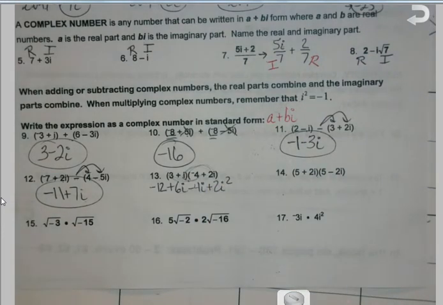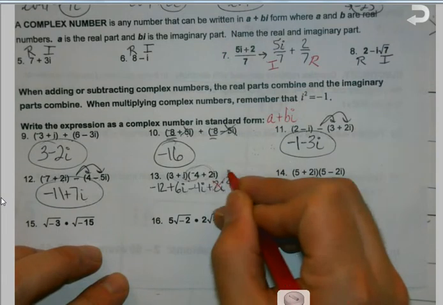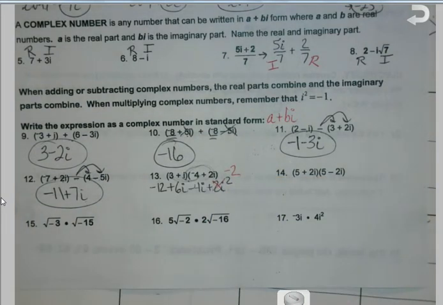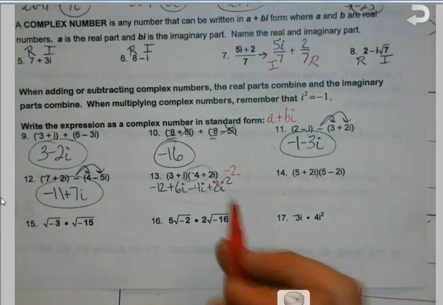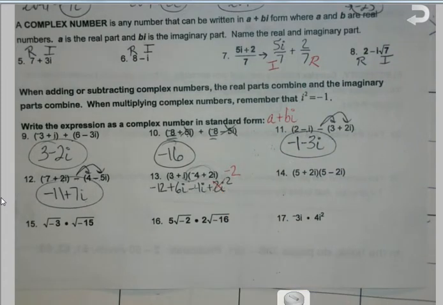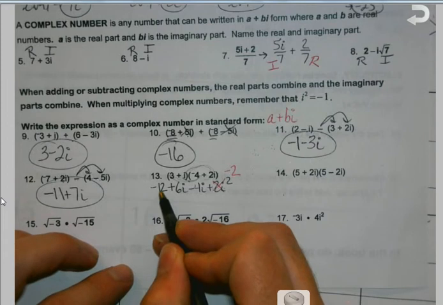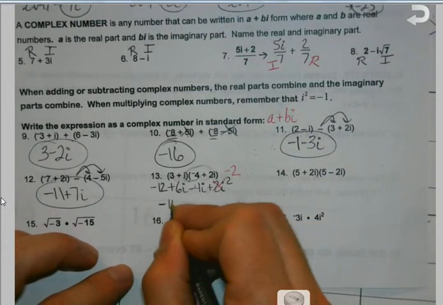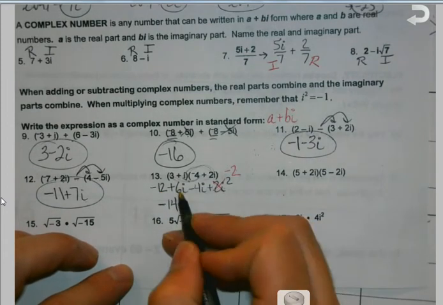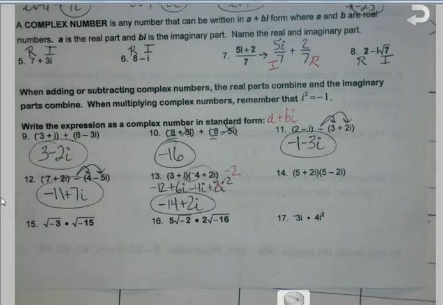But there's lots of simplifying to do here. For instance, a positive 2i squared, again, I'm just going to change the sign. That's basically going to become negative 2 because I replace i squared with negative 1. 2 times negative 1 is negative 2. And now I combine like terms. Negative 12 minus 2 is negative 14. 6i minus 4i is 2i, and now I'm good.